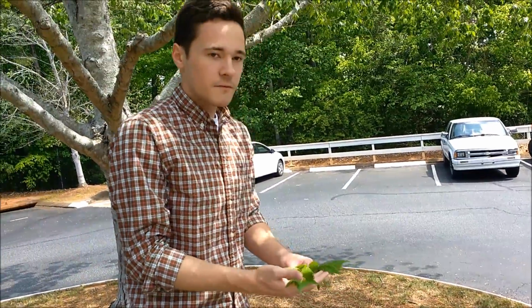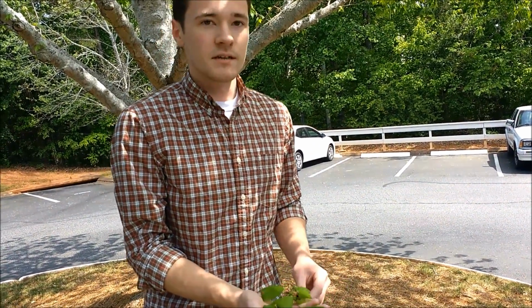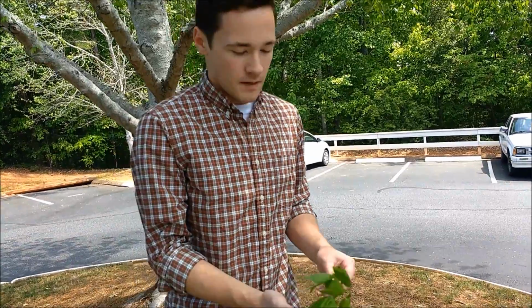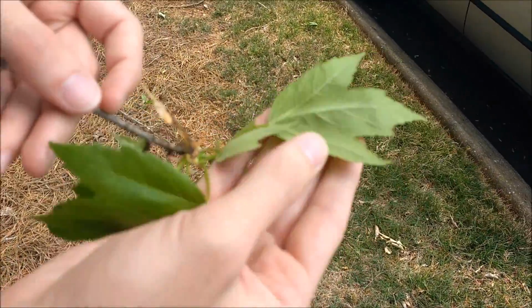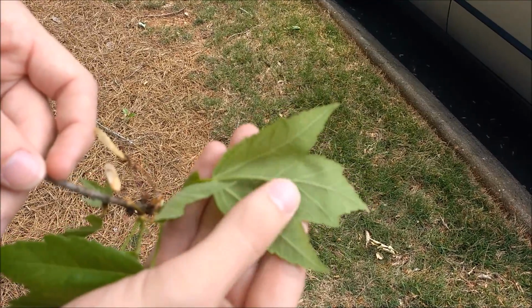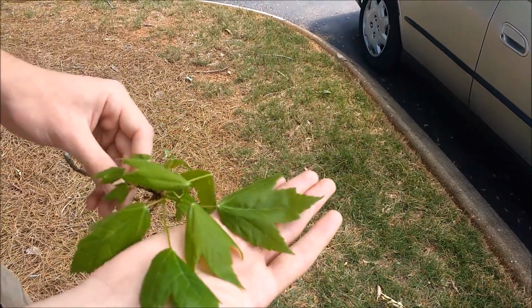Now there's a lot of different varieties of maple trees, and this one in particular is referred to as Drummond's maple. And as you can see on the backside, the characteristic that shows this one off is that it has this sort of hairy backside that a lot of other red maples don't have. So that's one way to tell it apart from others.